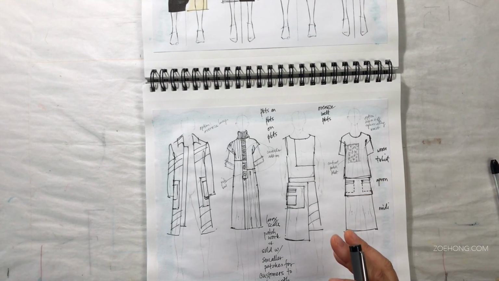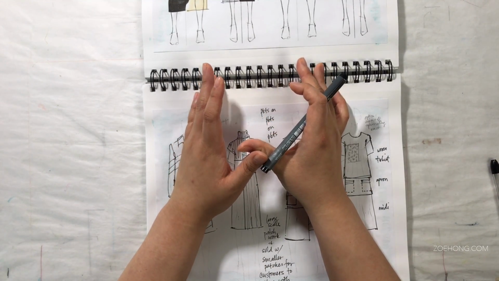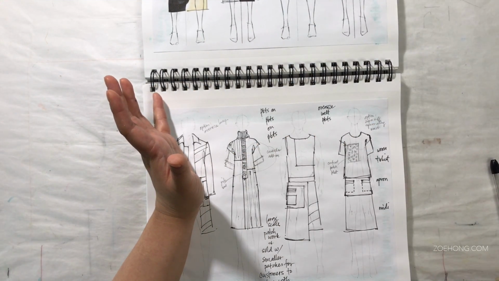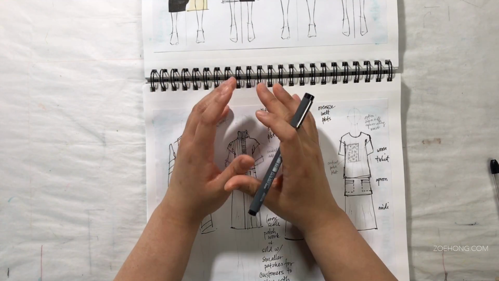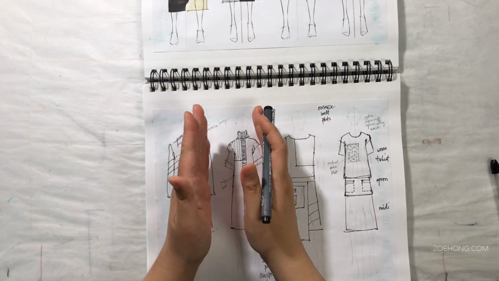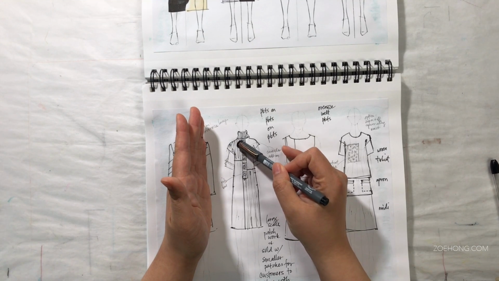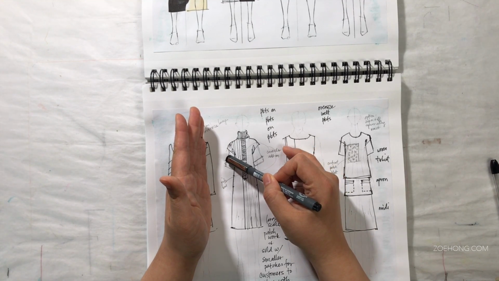And when you watch a runway show or you look at the entirety of a lookbook of a particular collection, you'll see this. For example, you'll see a dress and it'll have a small flower embroidery on the shoulder.